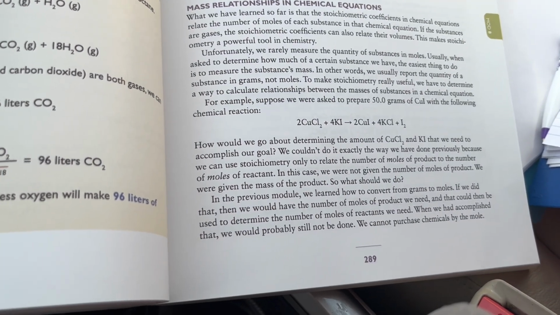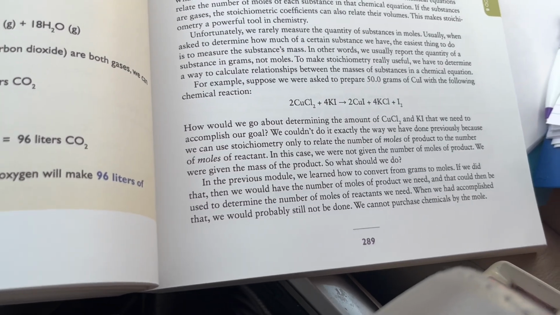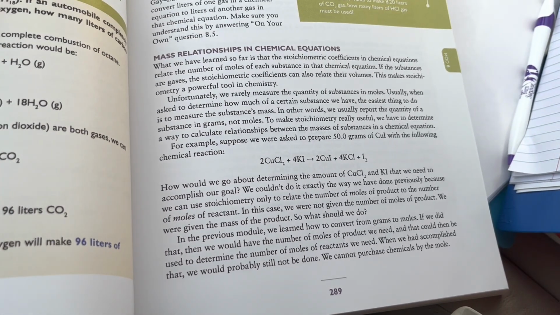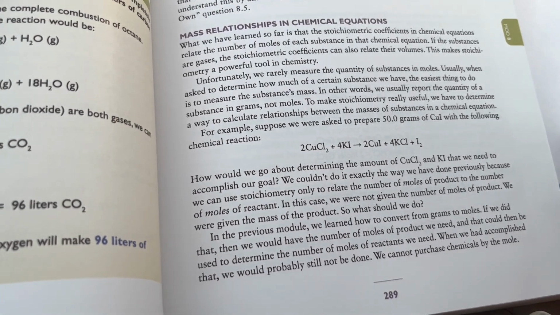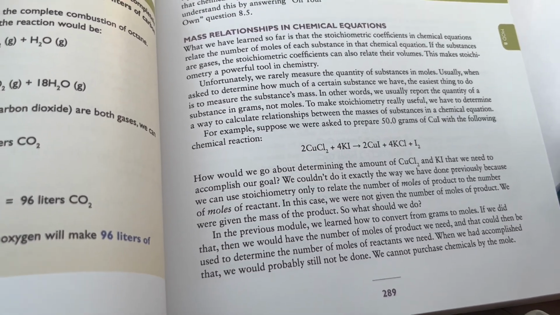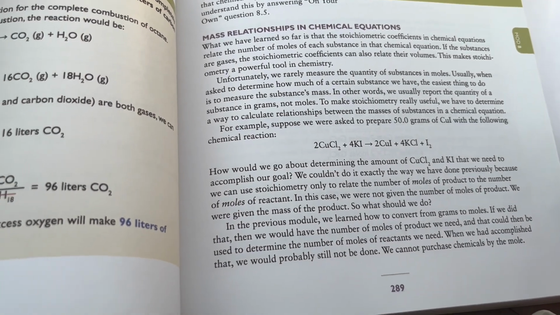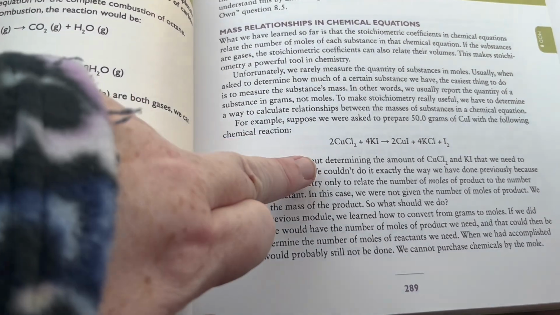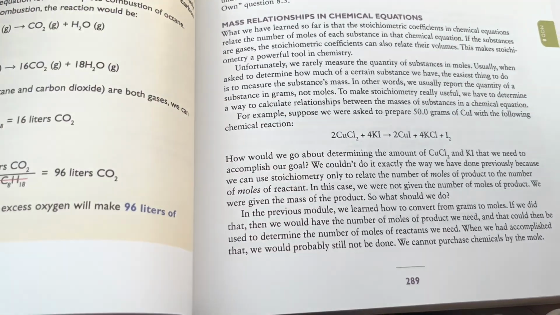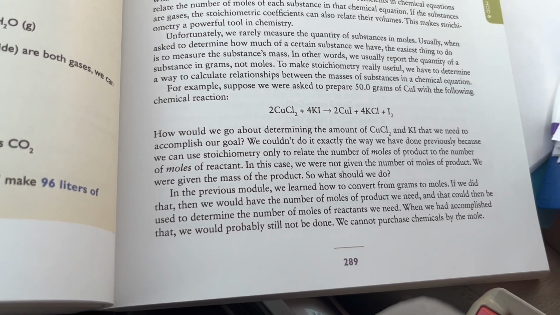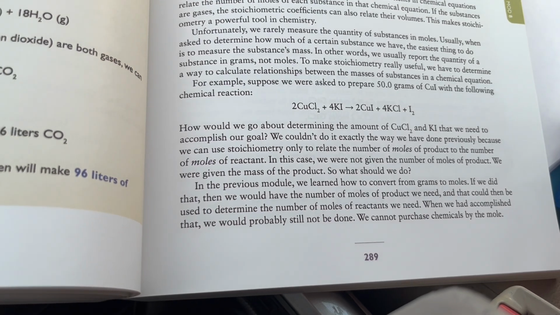In this example, you can use stoichiometry to relate the number of moles of each of the substances to each other. But right here, they're saying, what if we asked you to make 50 grams? So what would you do?